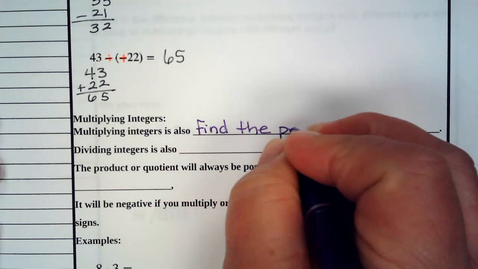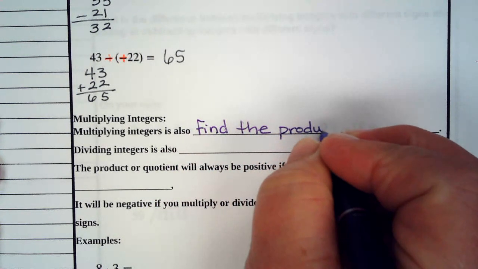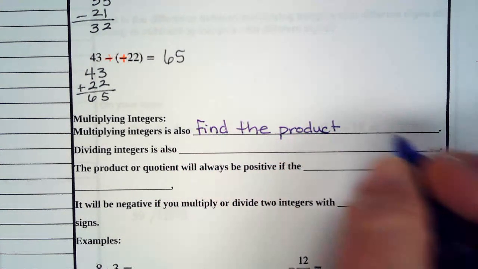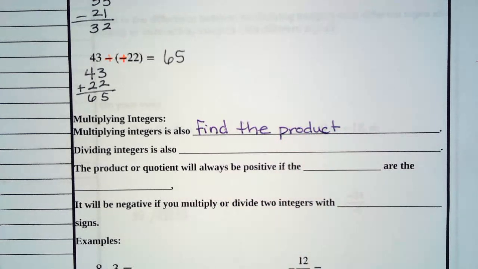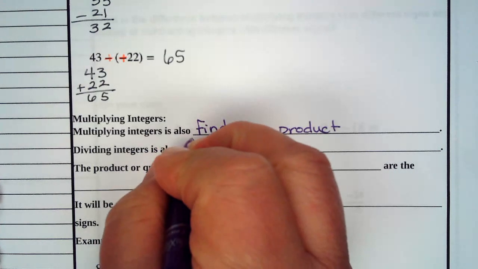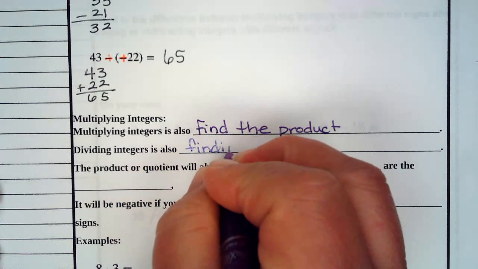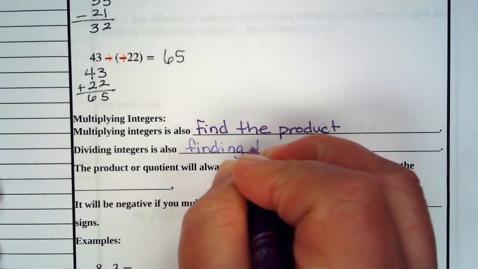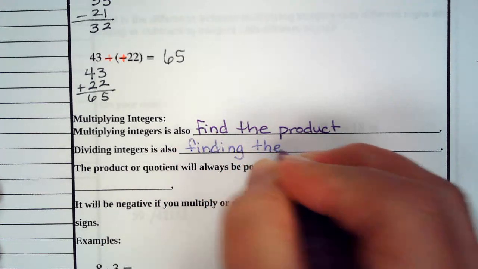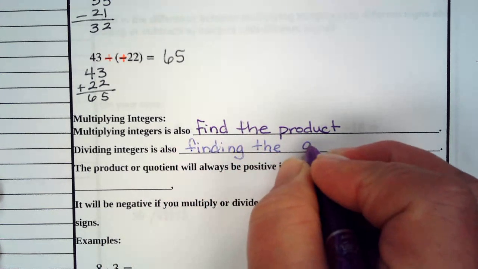Product. What about dividing? If multiplication is finding the product, then dividing is finding the what? Quotient.